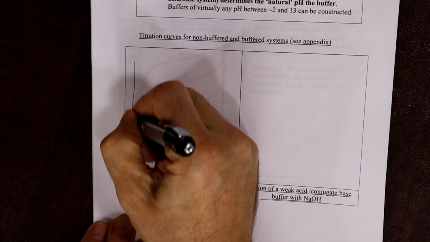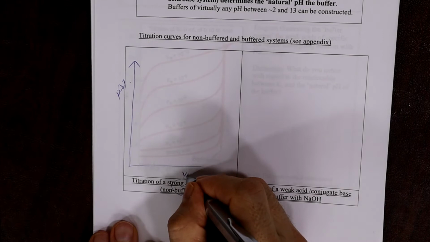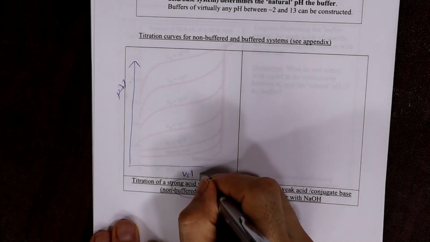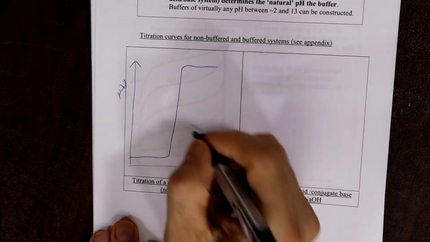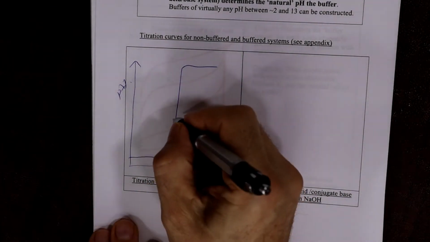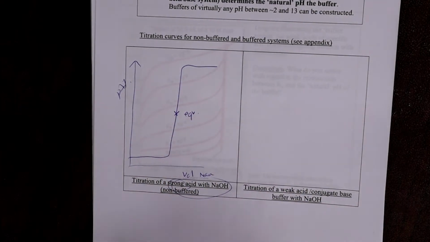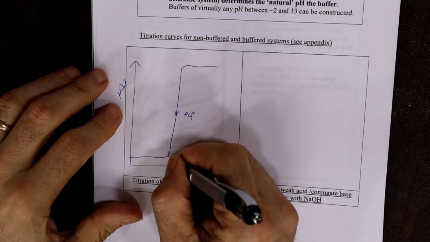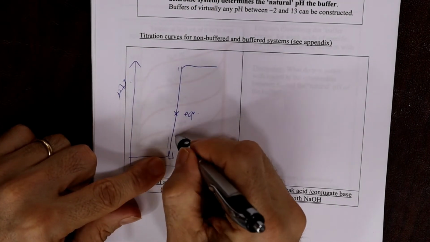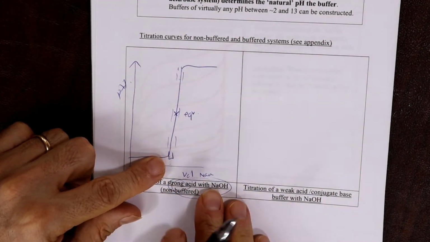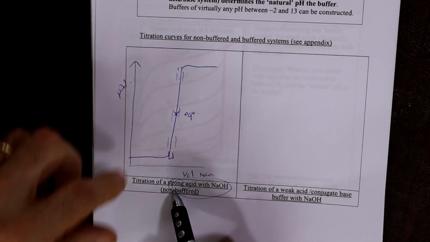If I do pH versus volume NaOH for a strong acid, we get that classic strong acid, strong base titration curve. And at the middle of that inflection is where it's equivalent. Now, real quick, this is kind of interesting because the range in which this happens is extremely narrow. So you could choose any indicator you want because they'd all change over this narrow addition of NaOH here.